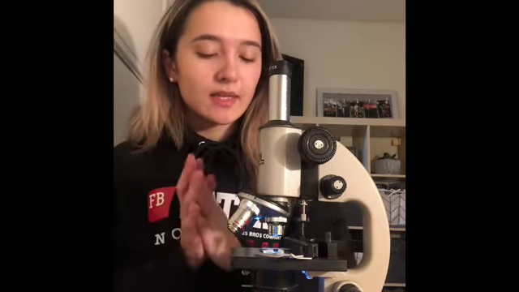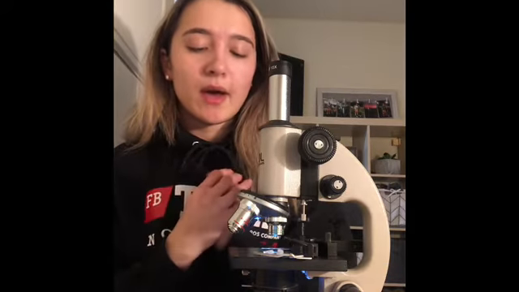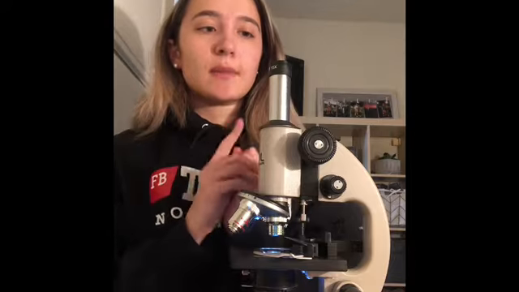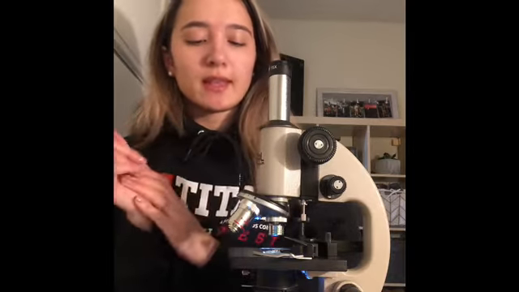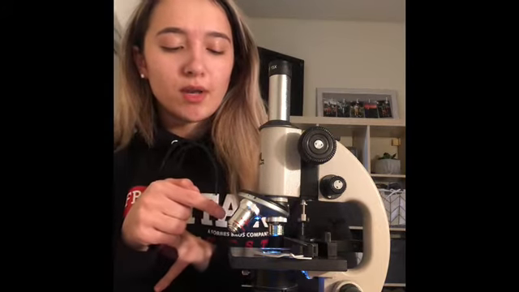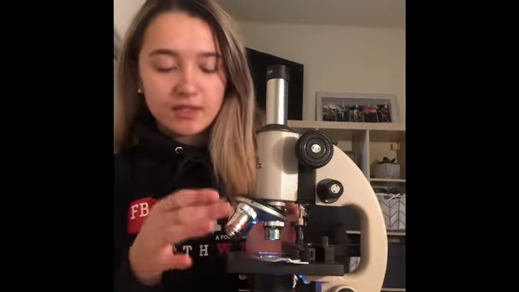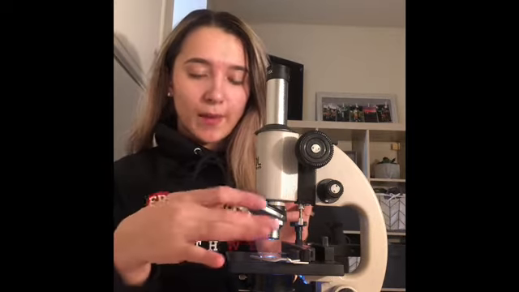Okay, so I have identified the slide. I have identified the E with the scanning power, and I'm going to take a picture of that through my microscope, and then I'm going to go on to low power. Switch to the low power.